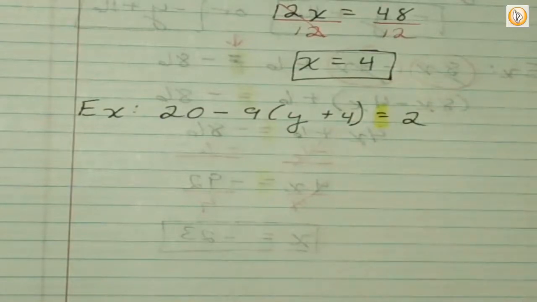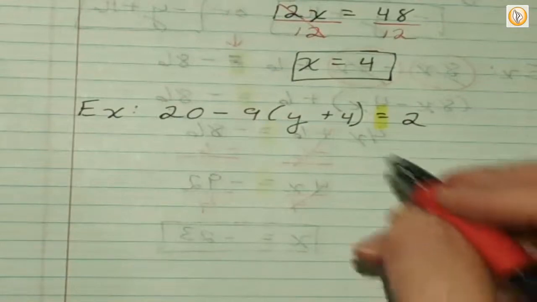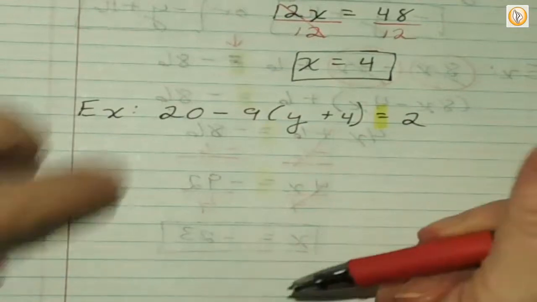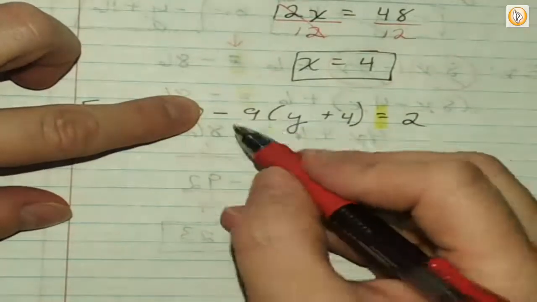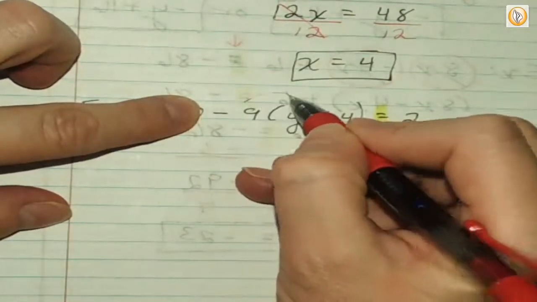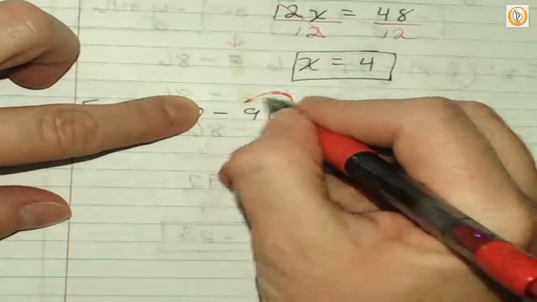We have an equal sign right there. So Cecilia, tell me, what do I need to do? Okay, so we're going to do, good job, the distributive property. Perfect, Cecilia. And it's going to be negative 9, oh my goodness, times y, and then negative 9 times 4.